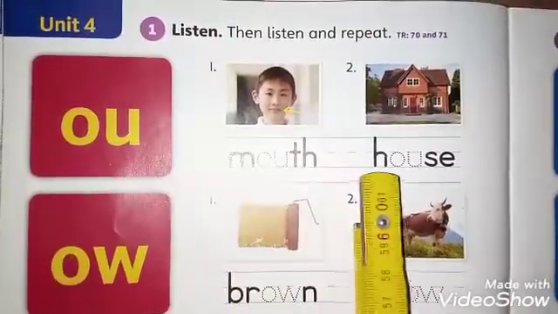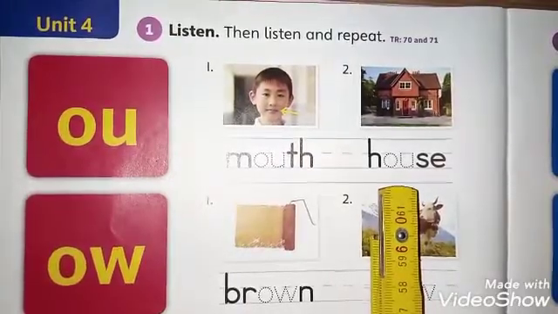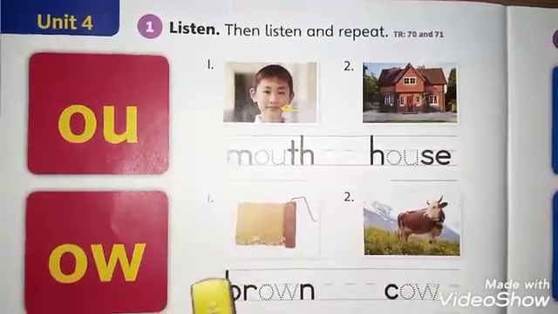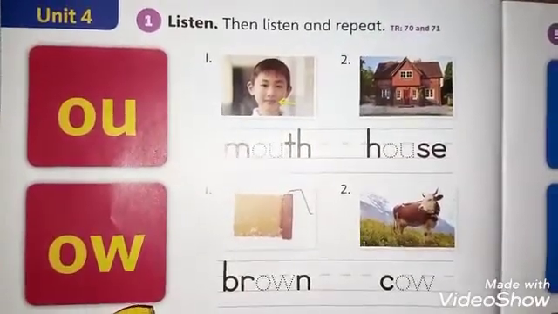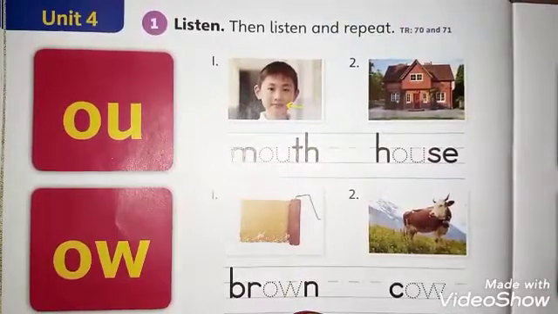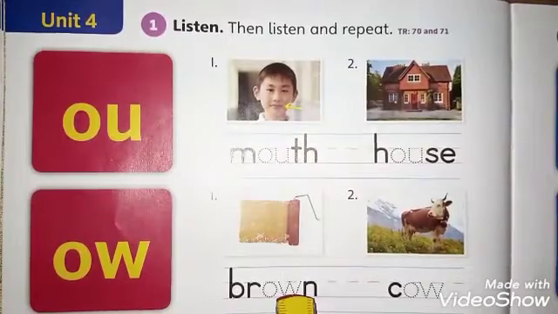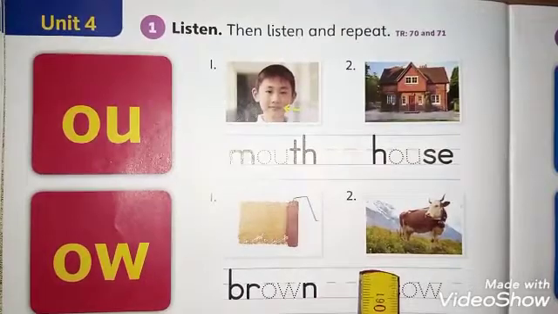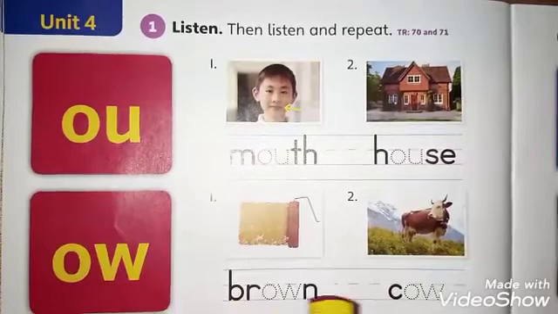Mouth. 2. Ow, ow, house. O-W. Ow, ow. 1. Ow, ow. Brown. 2. Ow, ow, cow.